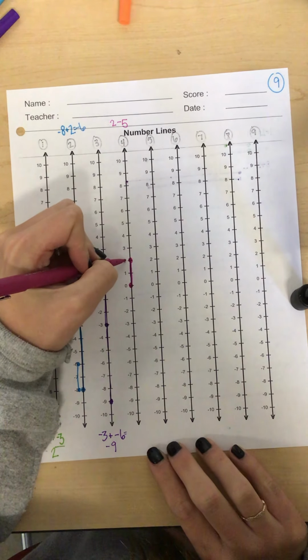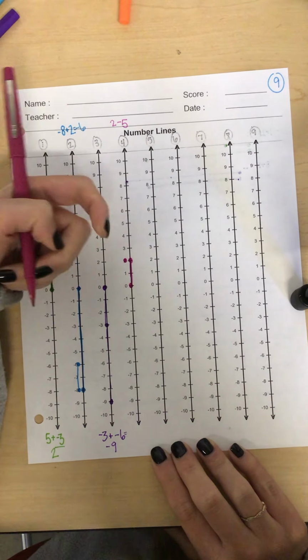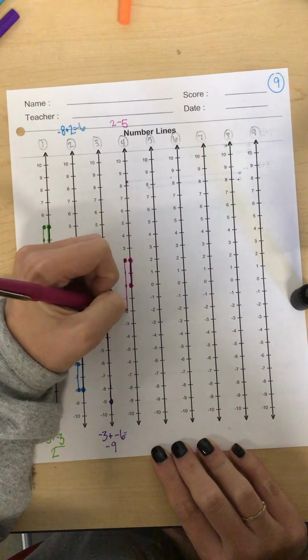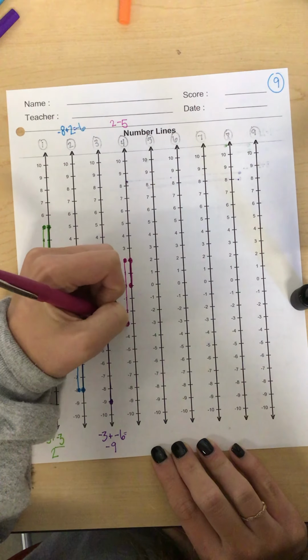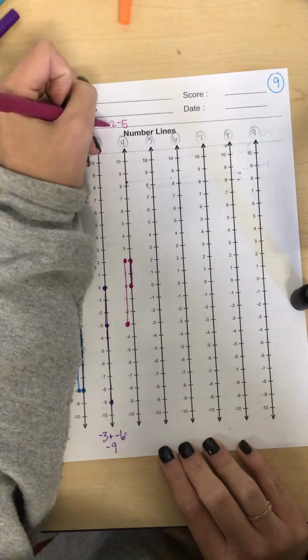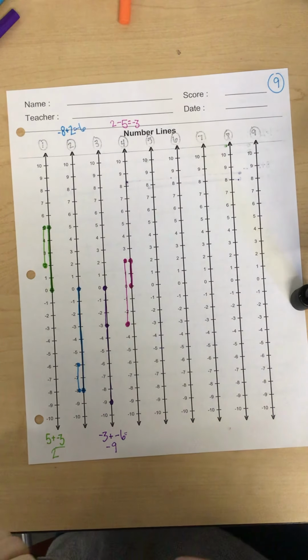So we're at 2 currently, and we're taking away 5. So since we're taking away positive 5, we're going to go down. So 1, 2, 3, 4, 5. And that has us land at -3. So 2 minus 5 equals -3.